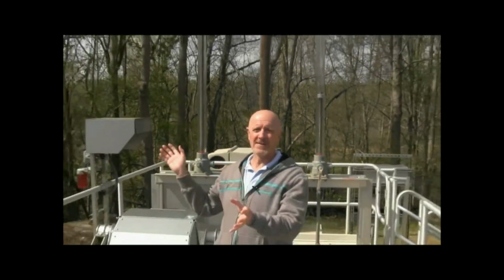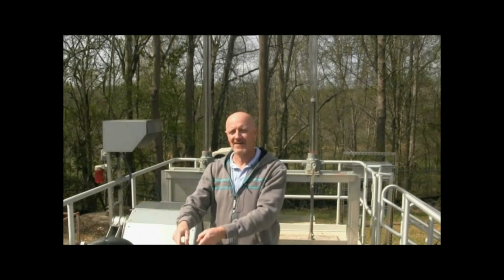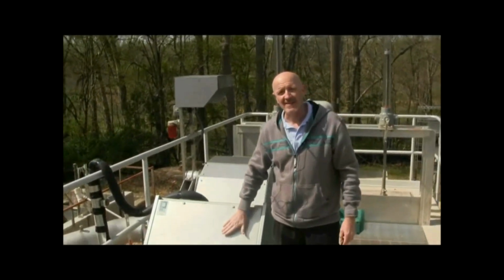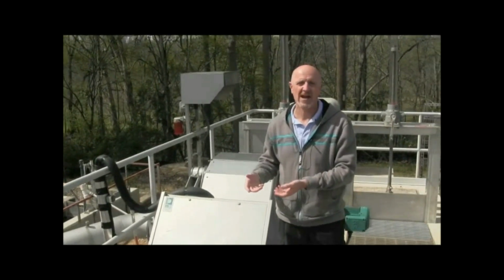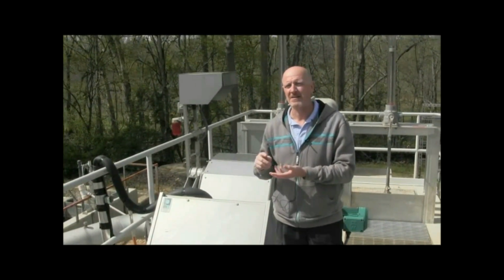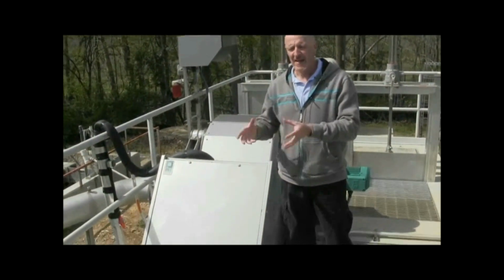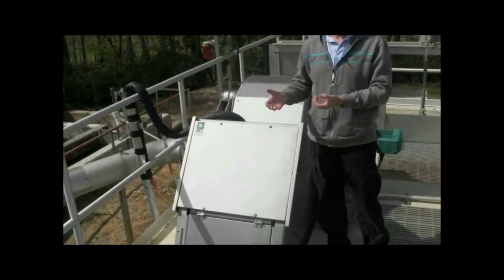So this is where it all begins. The wastewater from all over town flows into this spot right here, and it goes into this machine. This machine is designed to remove floatables and generally trash. Paper products, plastic, anything that's big and considered trash.